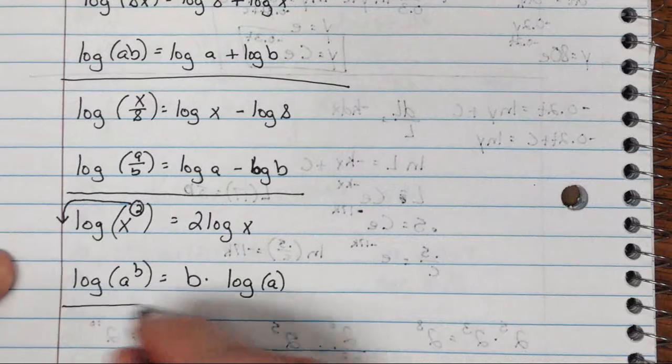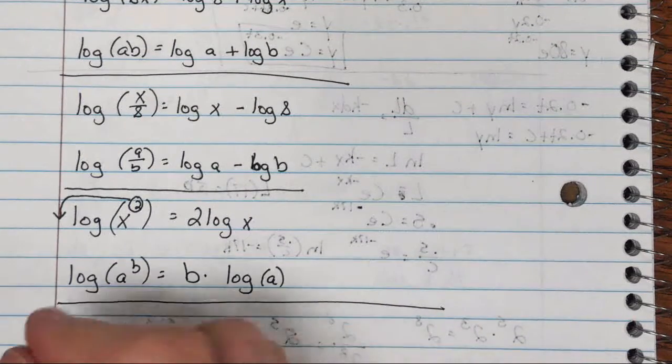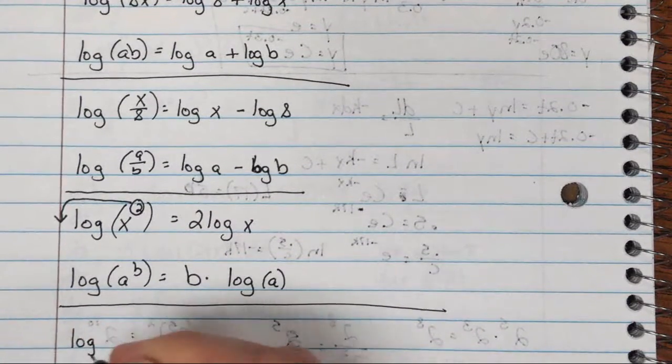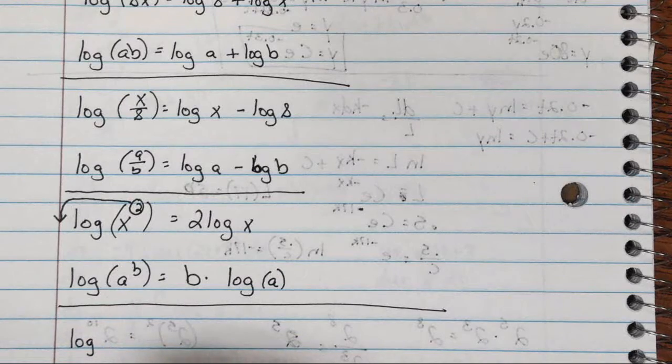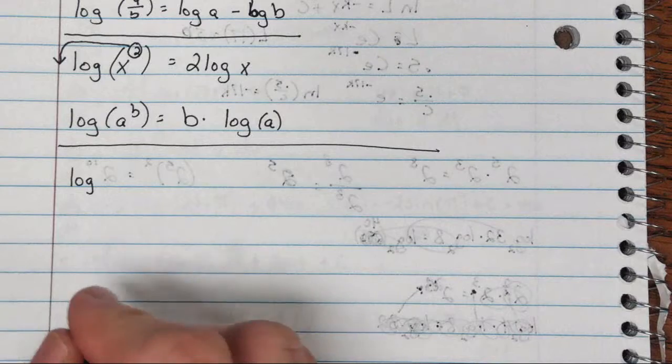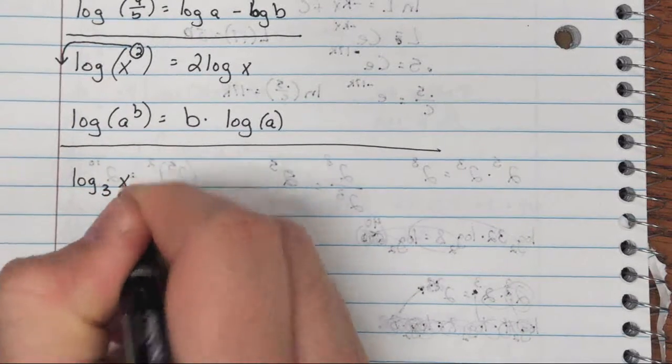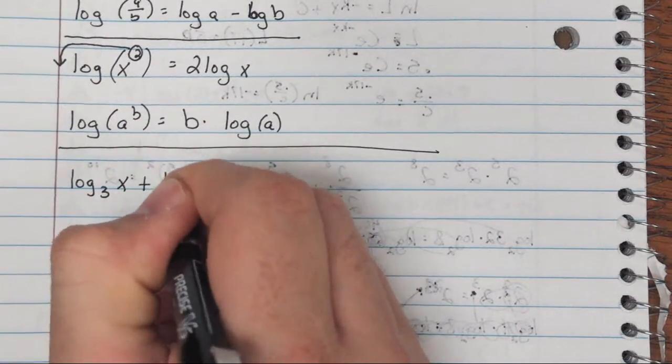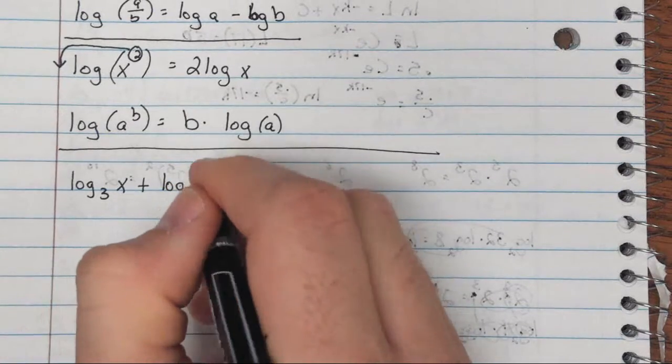So again, let's work some problems with those. First example. This says write each expression as a single logarithm. It's split up and we want to combine them. Log base 3 of x plus log base 3 of 6.